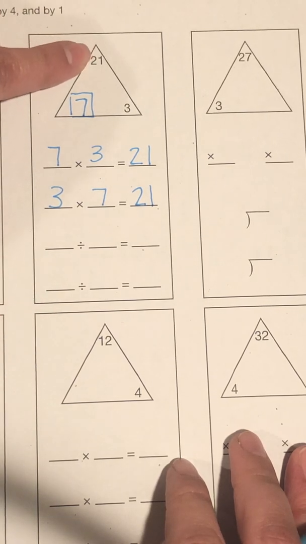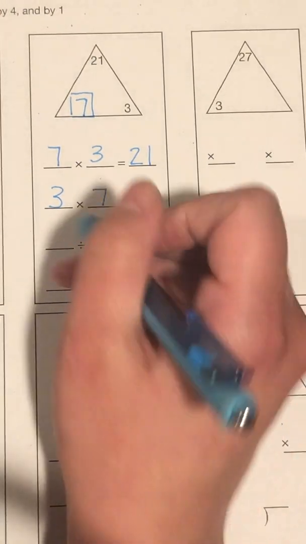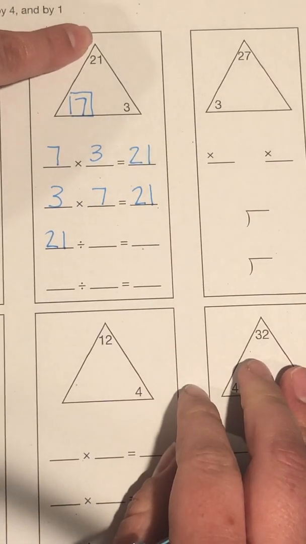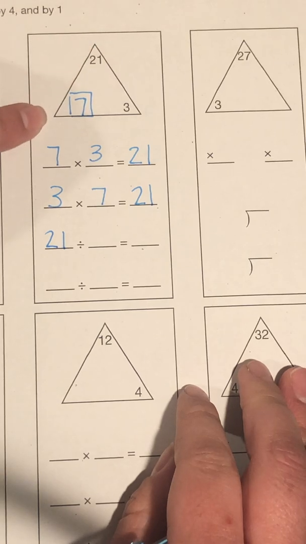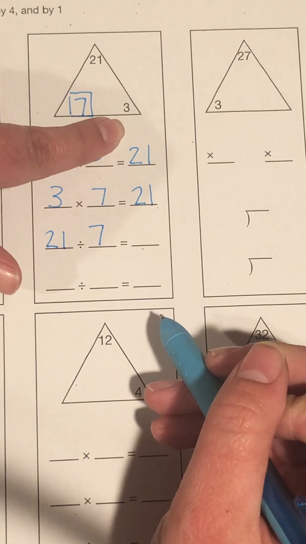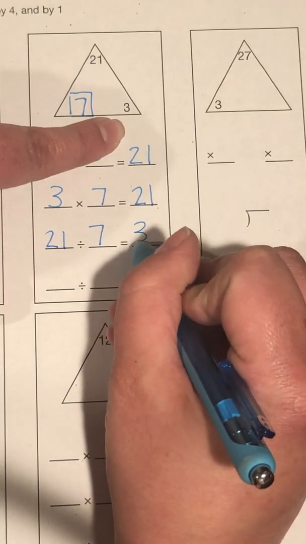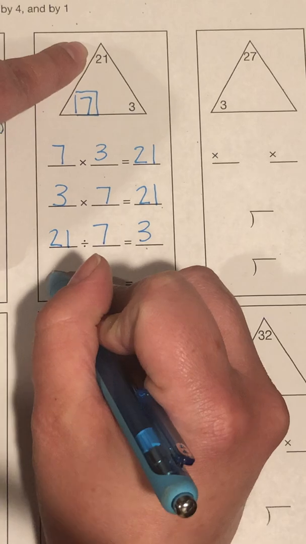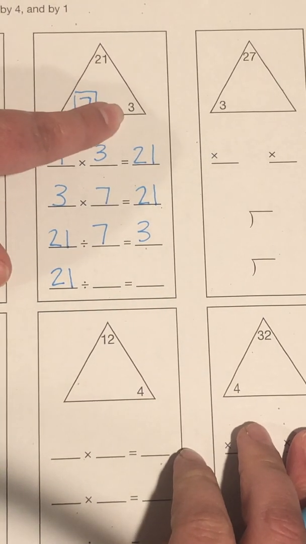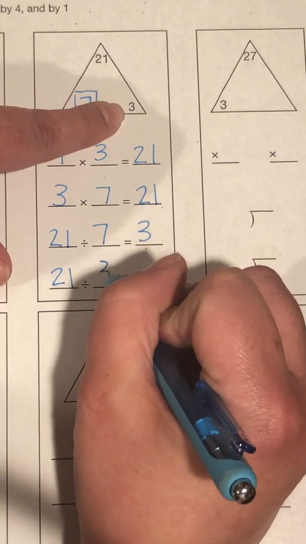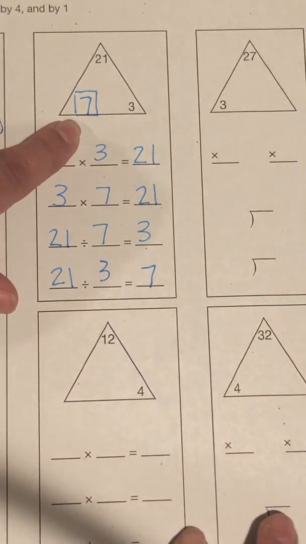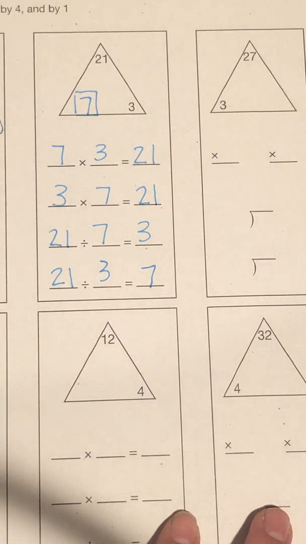The big one, that's what I'm breaking up. So 21 has to go first. I'm going to use this triangle to guide me, okay? 21 divided by 7 equals 3. Once again, I have to start with my big number here. I'm breaking it down. 21 divided by 3, what does it equal? It equals 7. Did that feel a little bit more comfortable for you guys?